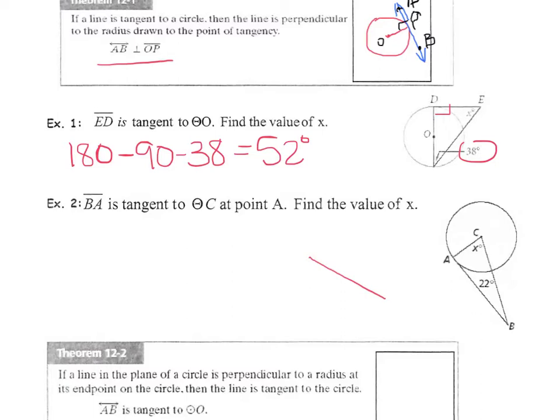Alright, and then the other one, BA is tangent to circle O, same exact thing. That's 90, so same thing, 180 minus the 90-degree angle minus the 22-degree angle gives us 68 degrees. Now, just as a reminder, since this is new to everybody, you can always hit pause when you're doing this. You work these out yourself so you can get a feel for it. Don't just take my word for it, okay?